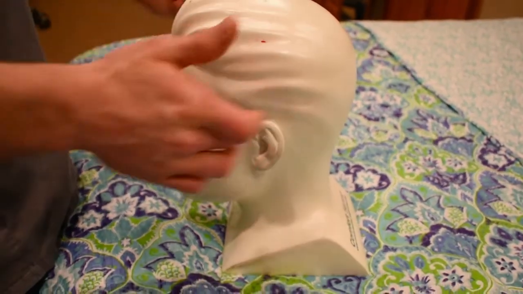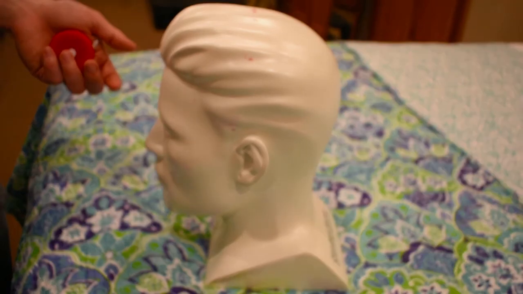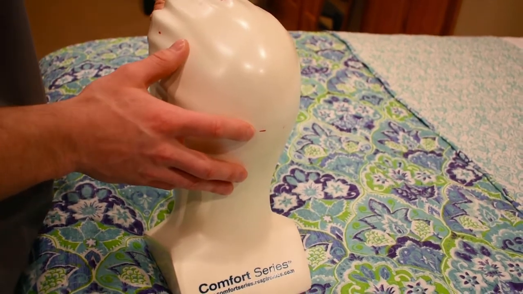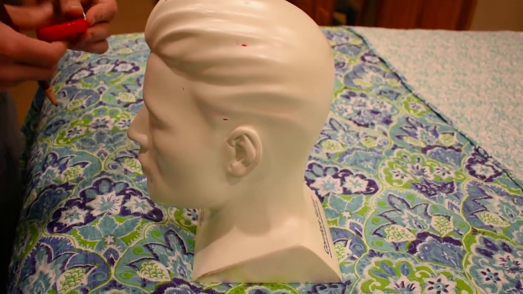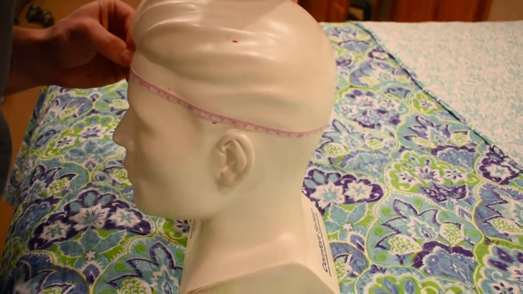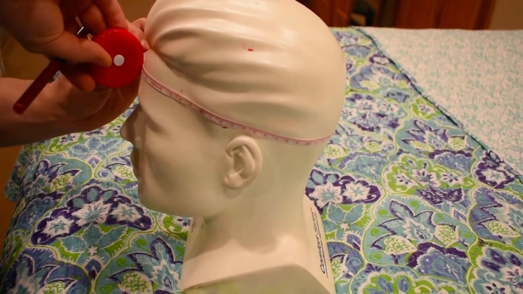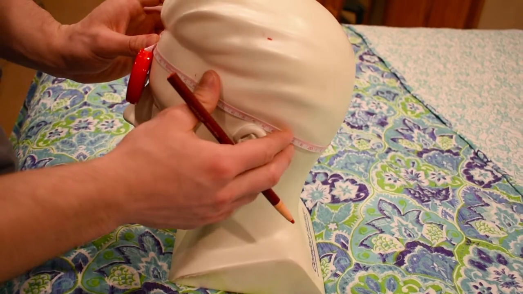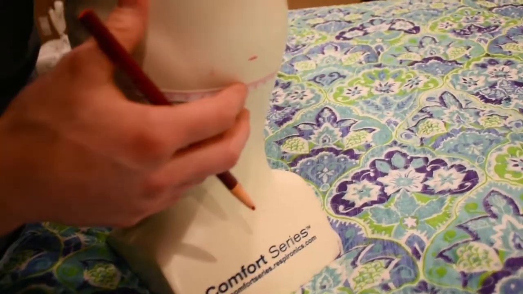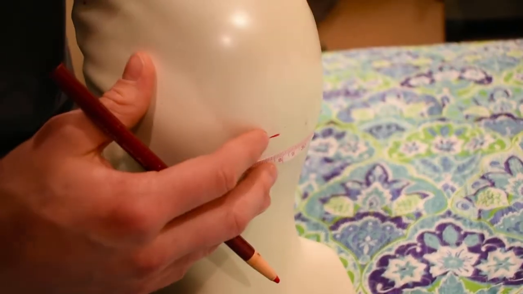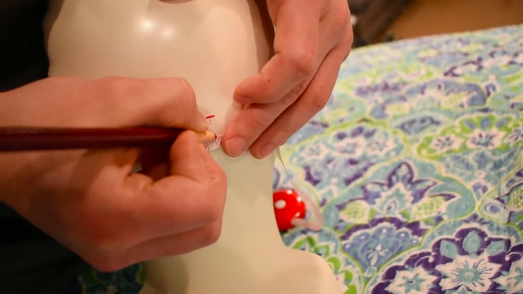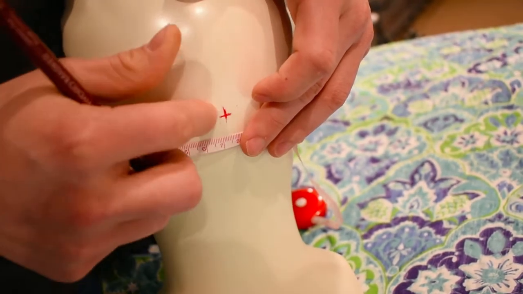Okay, so now that we have the entirety of the circumference of the head, which is 55 centimeters, we're going to find the last measurement to finalize OZ at the back of the head. So we're going to get the circumference of the head again, which was 55 centimeters. And then halfway, which is 27.5 centimeters, is going to be our mark where we're going to place OZ. So we're going to mark right here. It's right there. So that's our OZ.